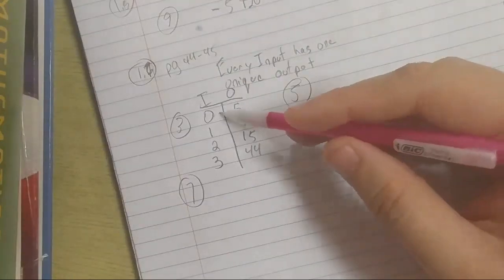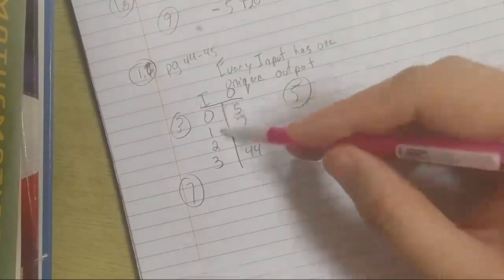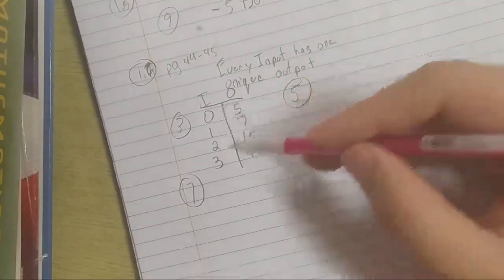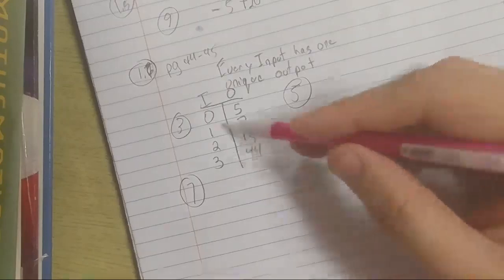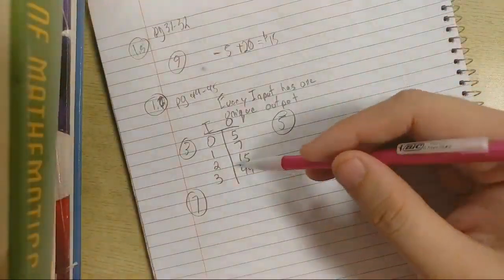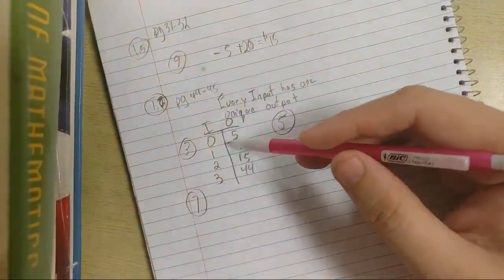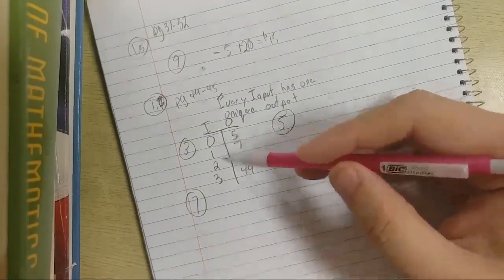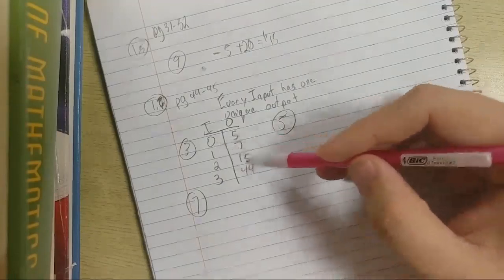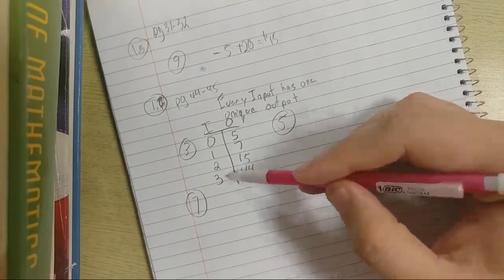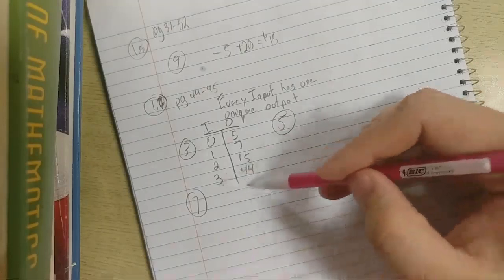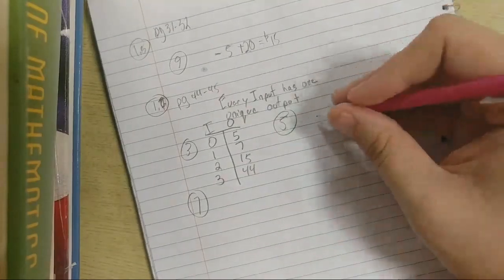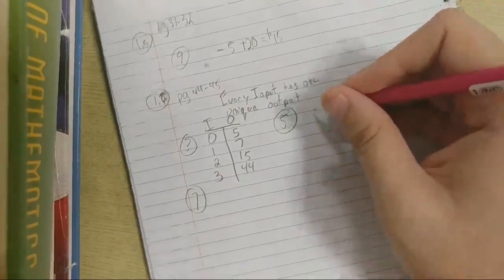So when you put in a 0, you get back out a 5. When you put in a 1, you get back a 7. What's really important is not the numbers that I get out, it's that none of these are doubled up by the other one. So 0 only gets 5, 1 only gets 7, 2 gets 15, and 3 gets 44. It's not like 3 could also be 15. We only get one unique output.